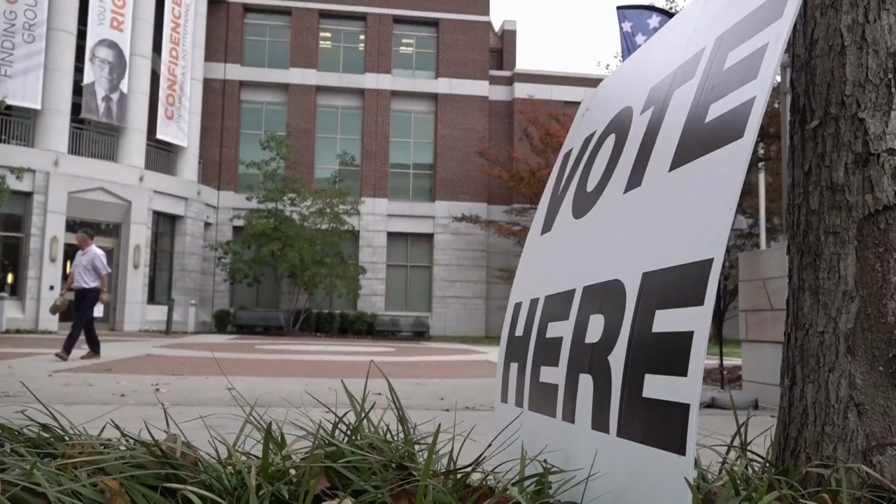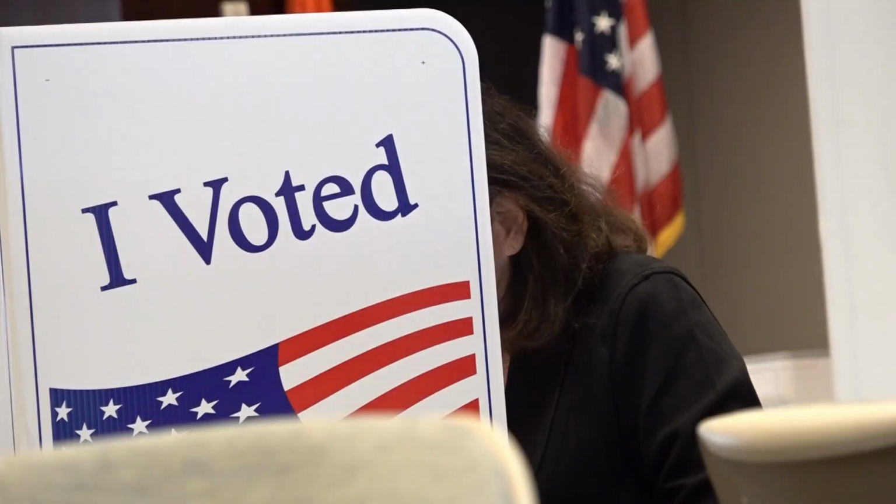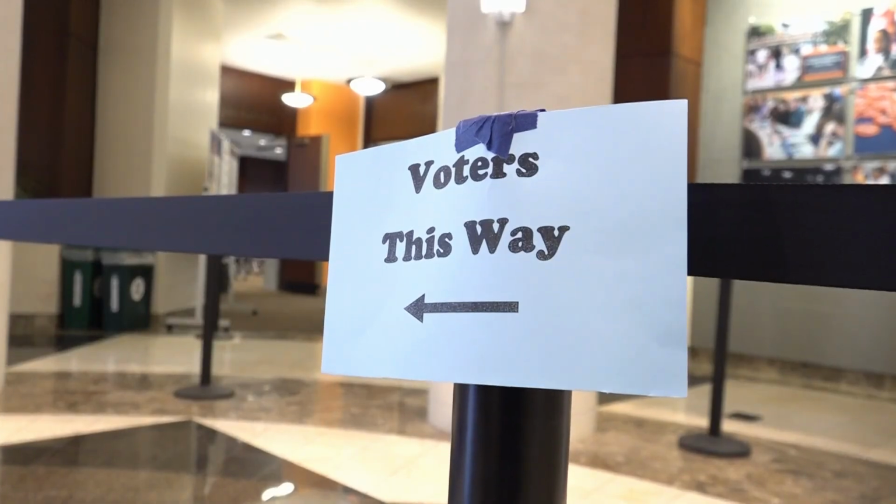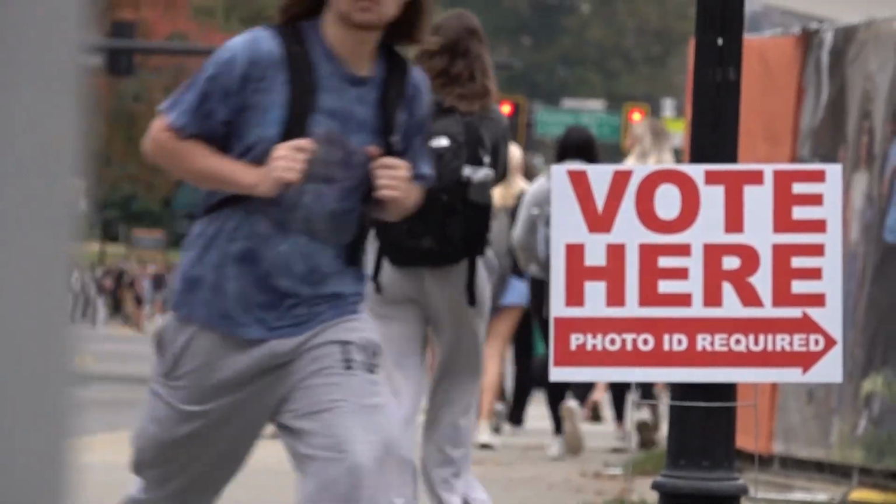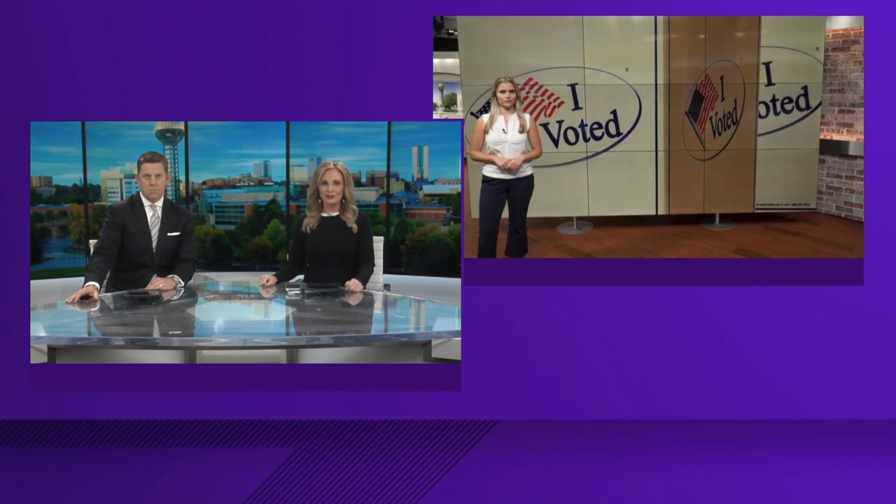Voters in Knoxville will decide whether to overhaul how they elect members of city council. State lawmakers passed a new law forcing this change. 10 News reporter Ellis Rold is joining us now in studio to explain what it means to vote yes or to vote no on Charter Amendment 2.